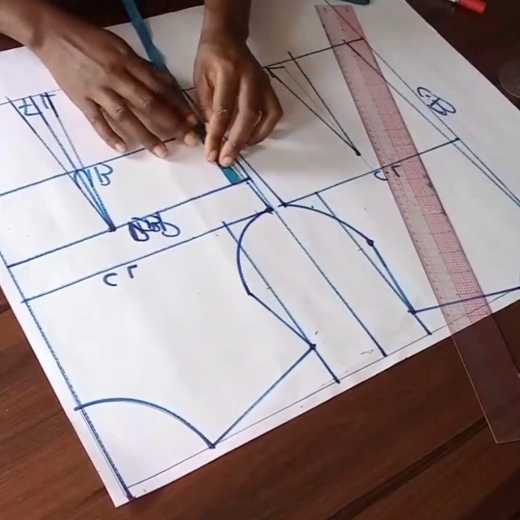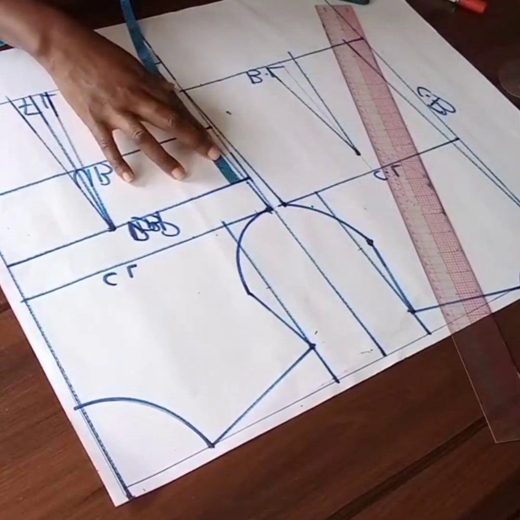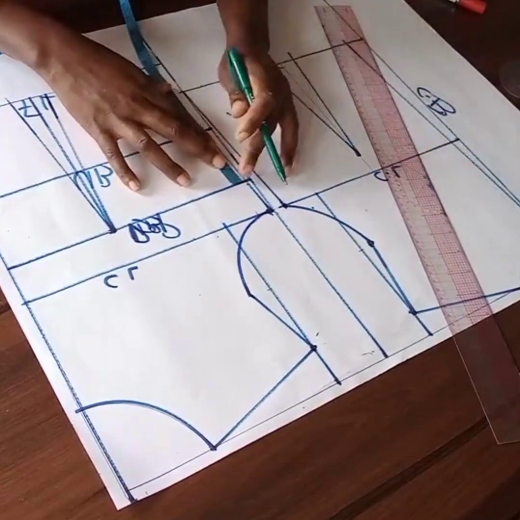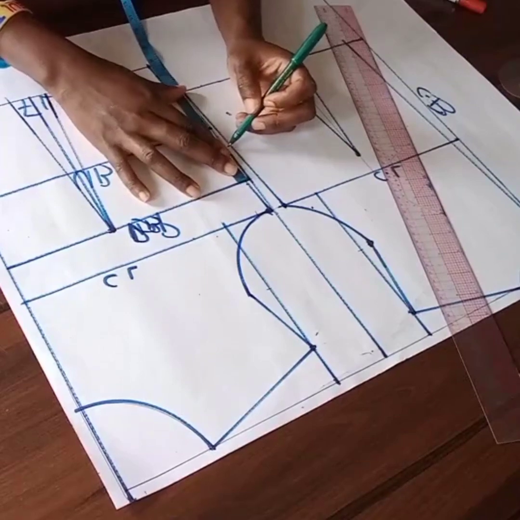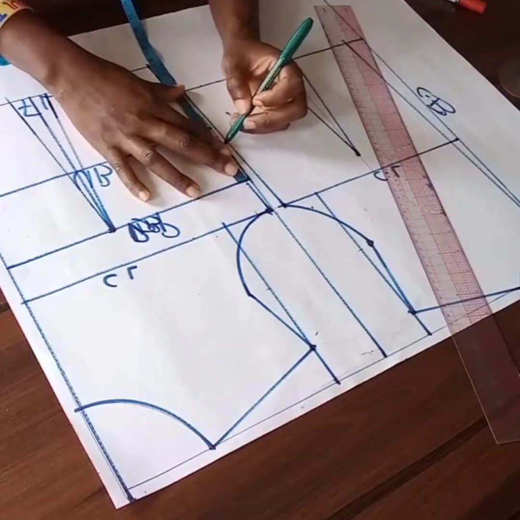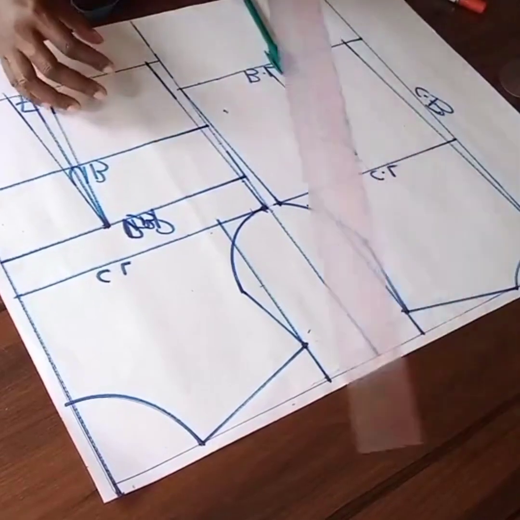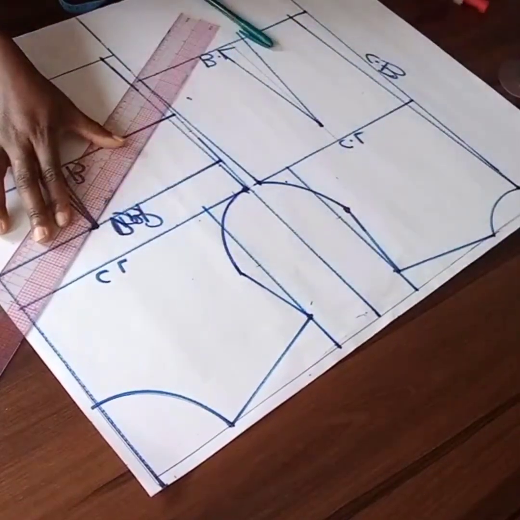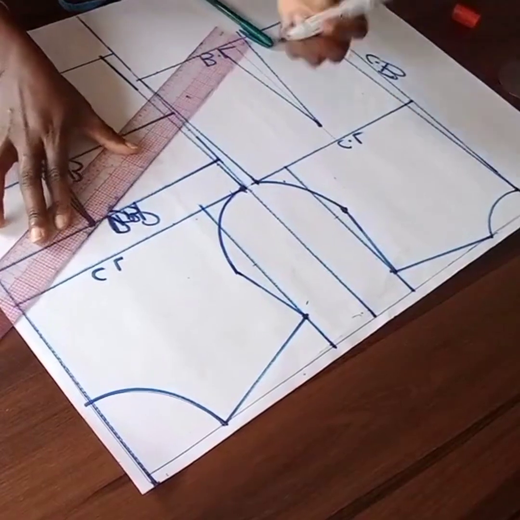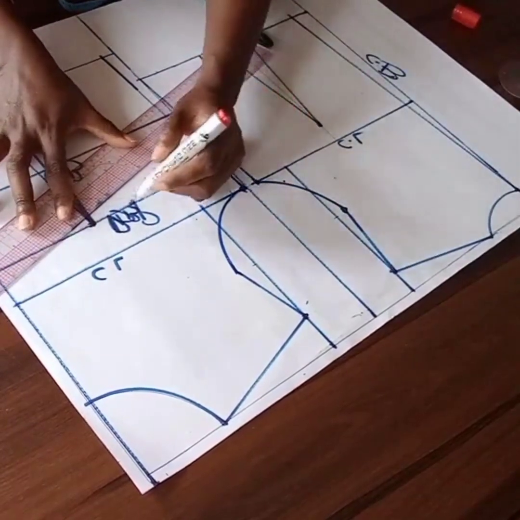Then for my bust point, I would come down by 2 inches. I came down by 2 inches on my bust point. Then I'll connect it, meeting my bust point this way.